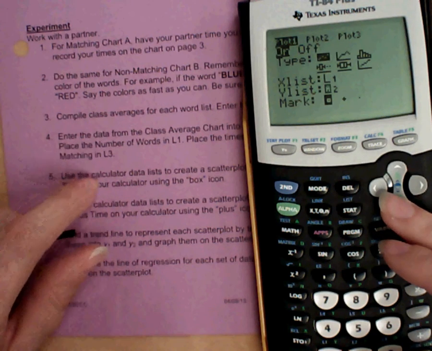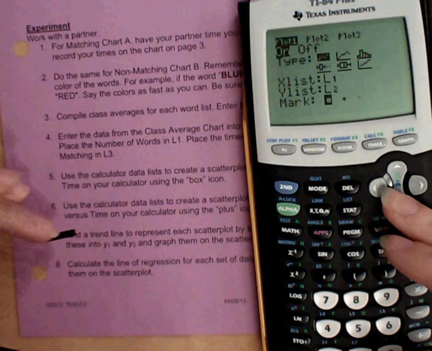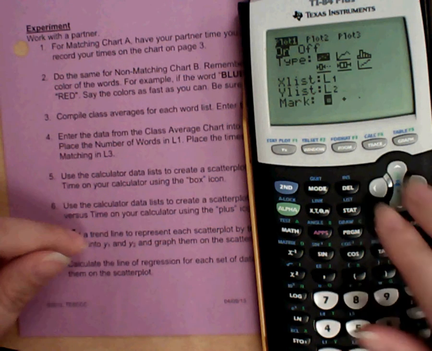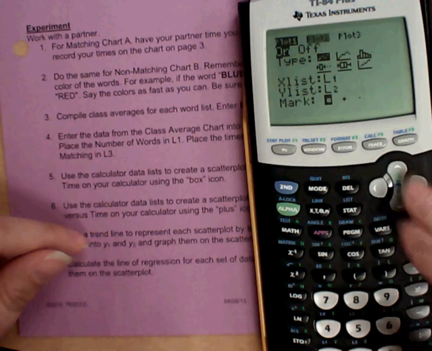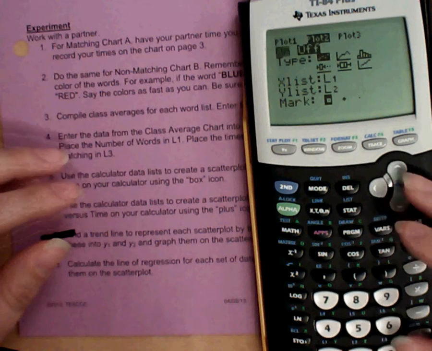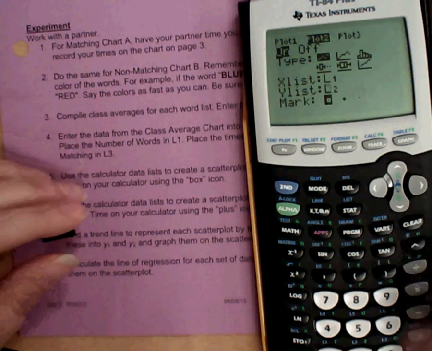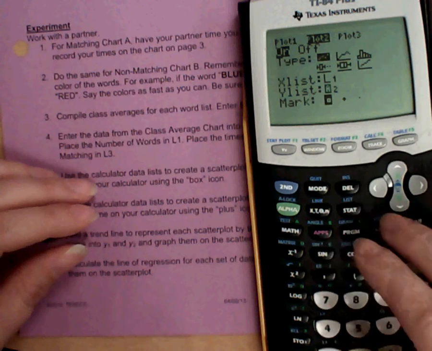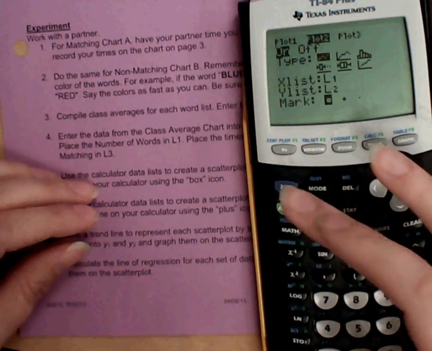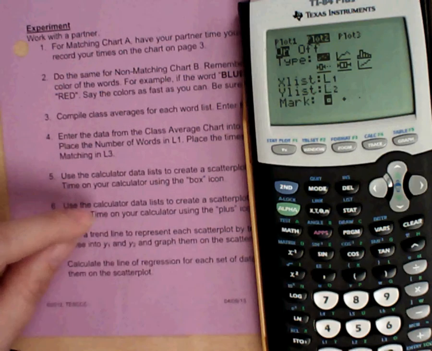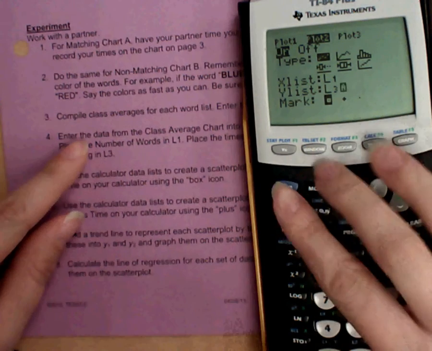That's going to be my number of words to my matching list, and I want to represent it with a box. Then I'm going to go up to plot 2, turn it on, and I want to have L1, and this is non-matching, so I need to put L3 here. So I'm going to press second and then the number 3, and that will put an L3 there. Then I want to go to my window.